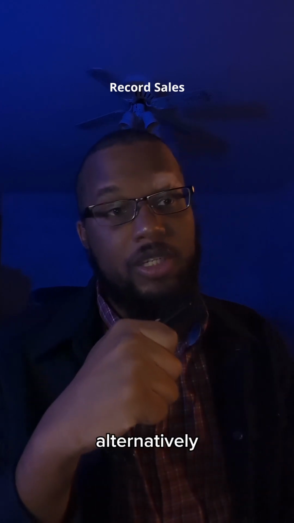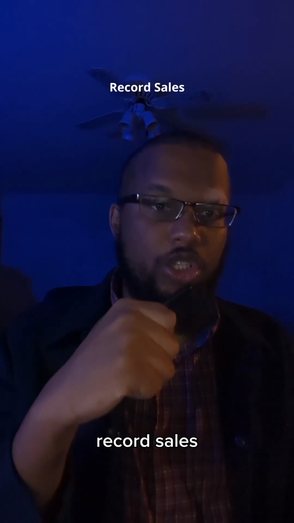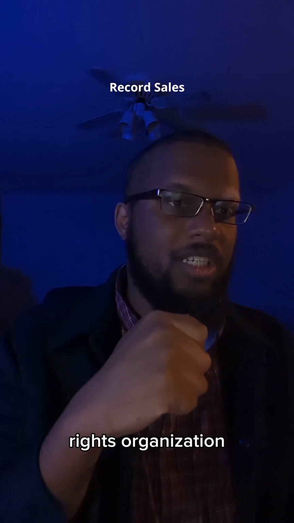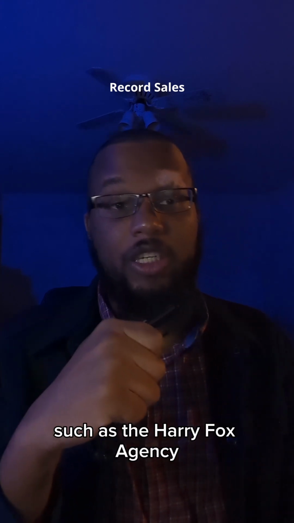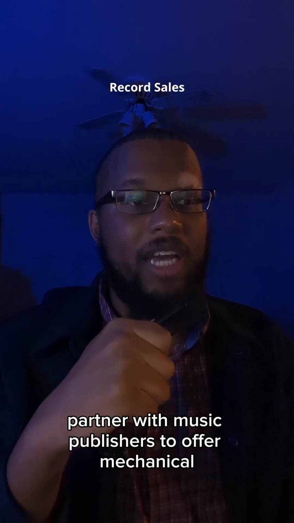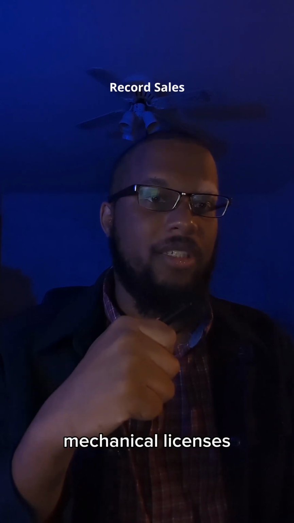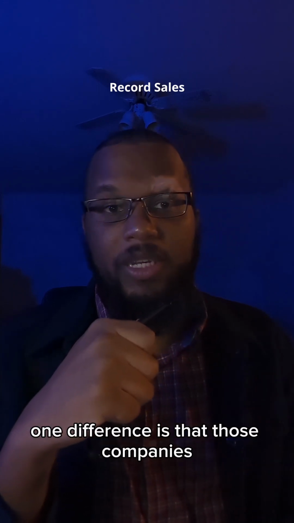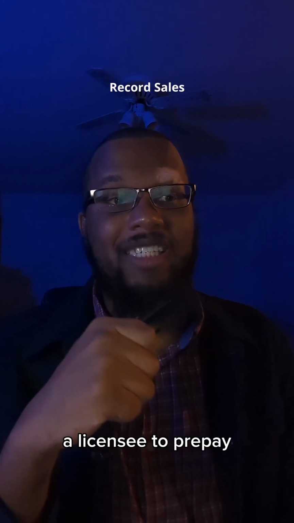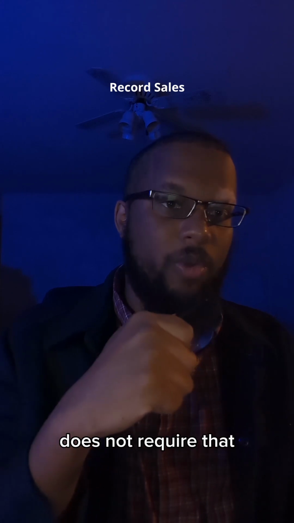A musician may alternatively get a voluntary mechanical license to engage in physical record sales directly from the musical work copyright owner or via a mechanical rights organization such as the Harry Fox Agency or Easy Song. These companies partner with music publishers to offer mechanical licenses that are similar to, but not the same as, compulsory mechanical licenses. One difference is that those companies' mechanical licenses may require a licensee to prepay mechanical royalties. A compulsory mechanical license does not require that.